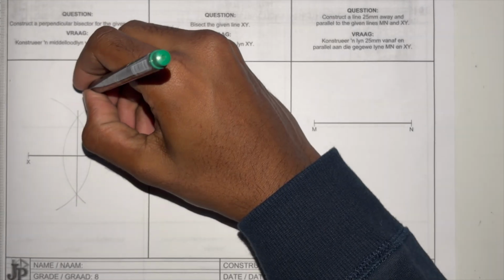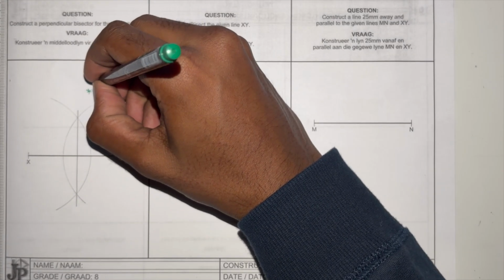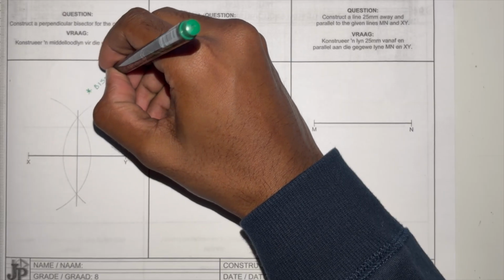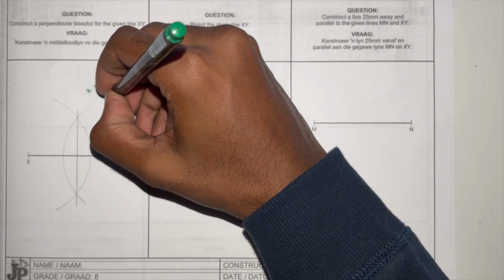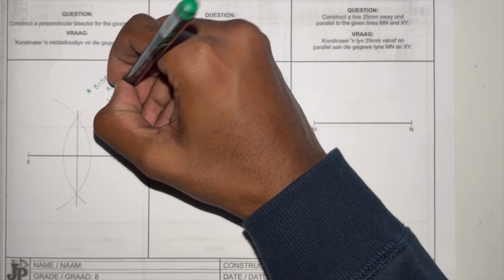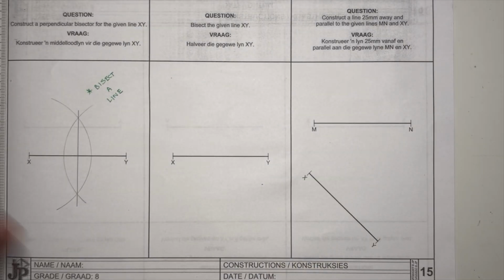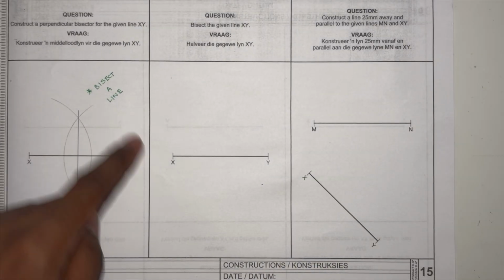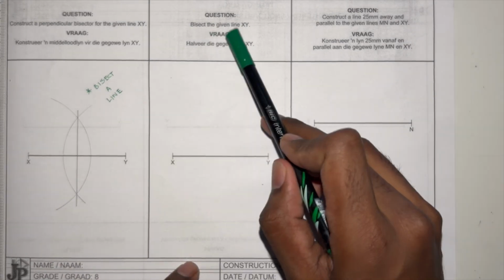This is how we bisect a line. So whenever I refer to bisecting a line, or anyone refers to bisecting a line, this is the methodology behind it.